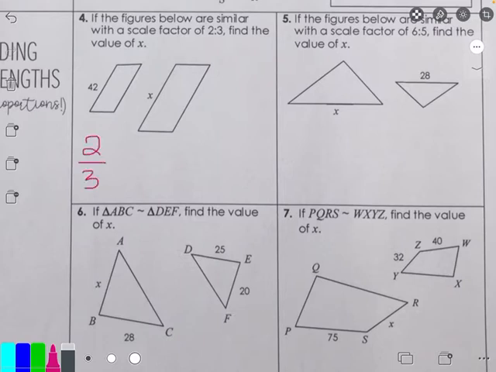Then we'll look at the picture. Which image is obviously smaller? Well, the one with the 42. So small is on top for the first fraction, so small is on top for the second fraction. Which leaves me x, which I need to solve for.